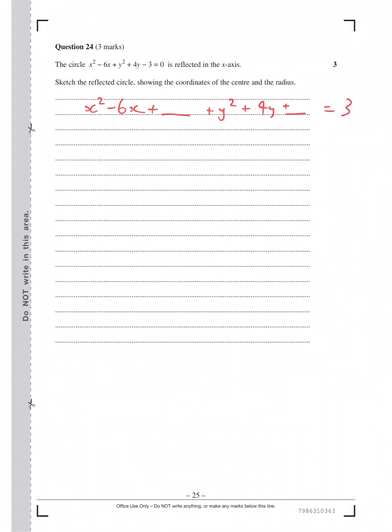I'm going to halve 6 and square it and get 9. I'm going to halve 4 and square it, which gives me 4. Then I'm going to add on 9 and 4 to the right hand side there. So what I get is x minus 3 all squared plus y plus 2 all squared is equal to 4 squared, 16. Now, again, this negative means I've got a negative here, whereas this positive means I've got a positive here.